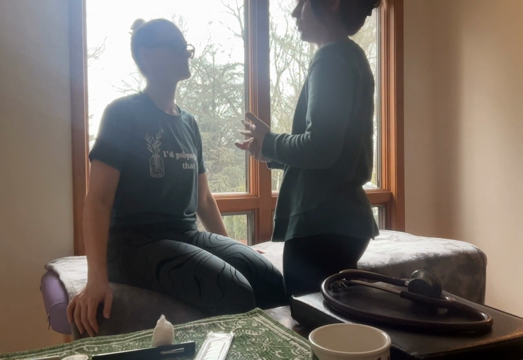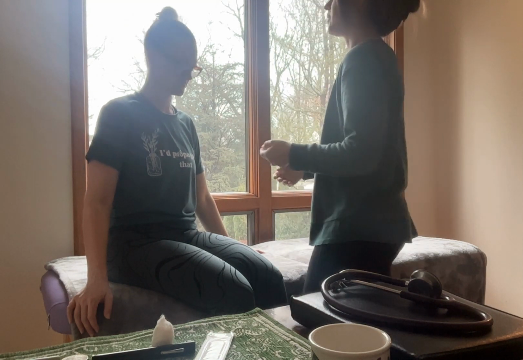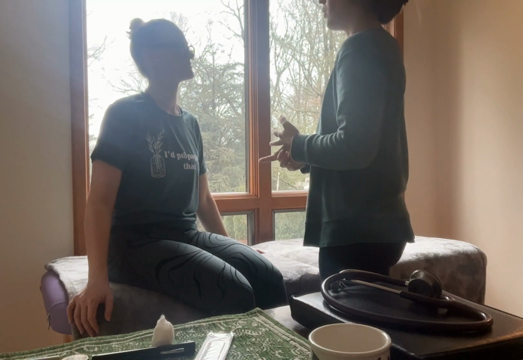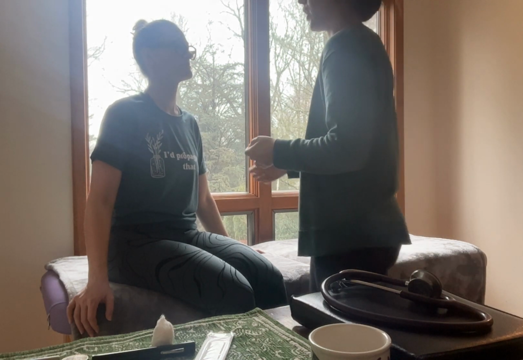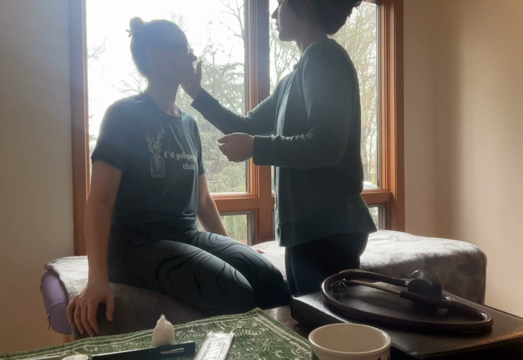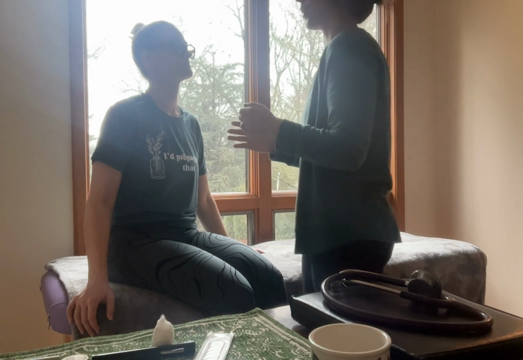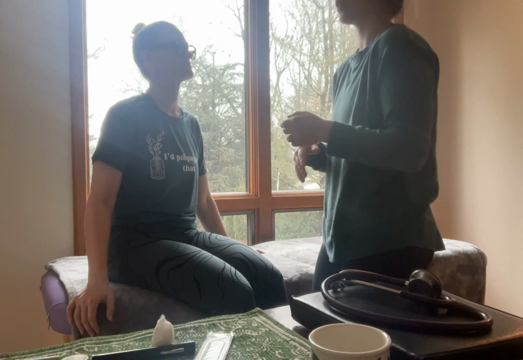And now we will check for range of motion and strength of the neck and shoulders and the elbows. So can you nod your head up and down? And yes and no. Okay, perfect. She has range of motion in her head. We'll check for strength. Can you push your head against my hand? Thank you. Push your head against my hand. Thank you. Okay, and now she has good range of motion and strength in her head and neck.